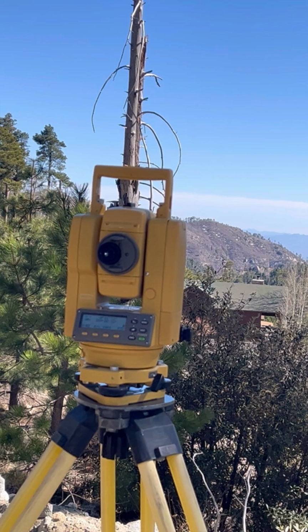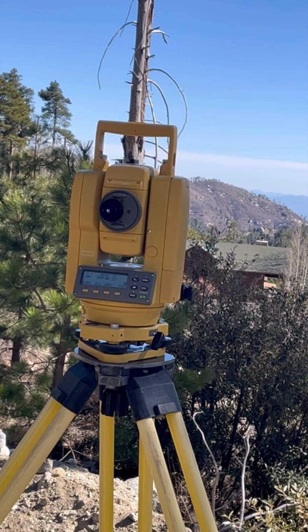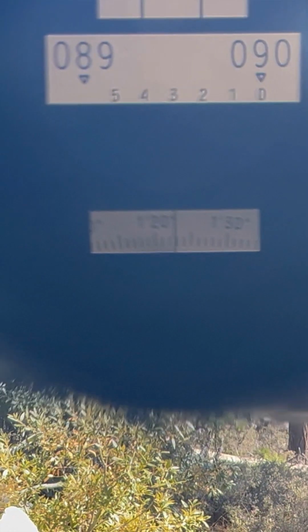Down at the bottom we have a 90, 01, 23. Zoomed in even more here. There we go. 90 degrees, 01 minutes, 23 seconds.